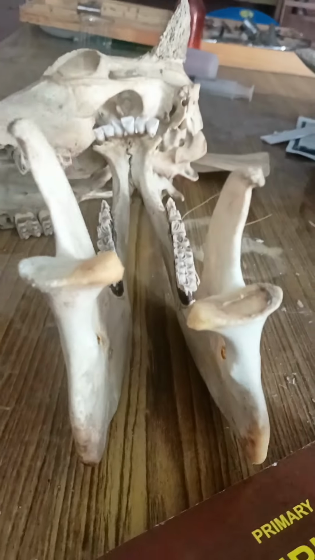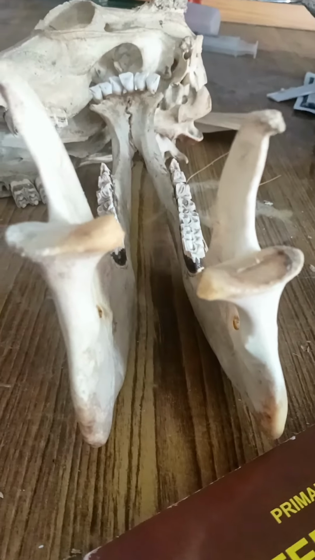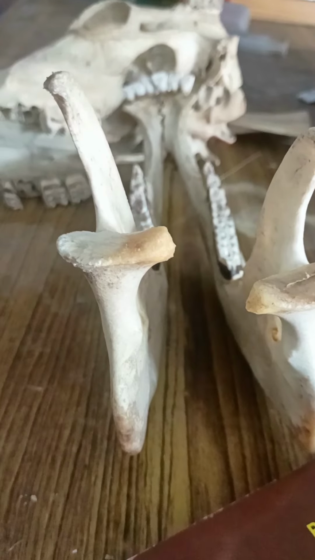Hello guys, I'm Dr. Jeevan Kharel and today we are going to study about the anatomy of the mandible.